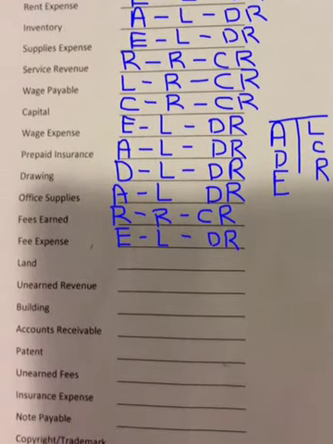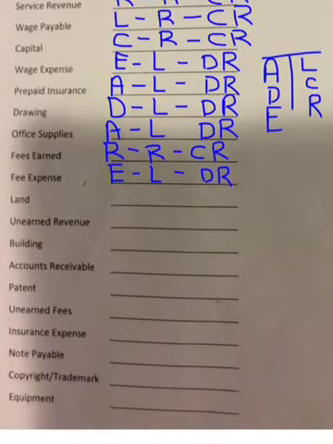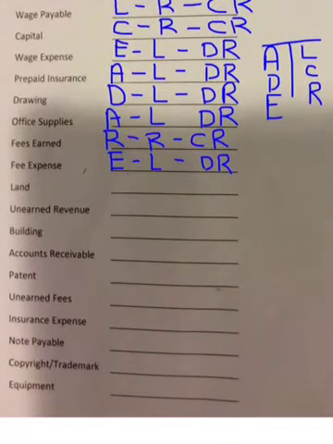Some of the other accounts that we have to look at: we have land. Land is going to be an asset account. Assets do increase on that left side, so they will have a normal balance that is a debit. Now, unearned revenue, remember that is a liability account.